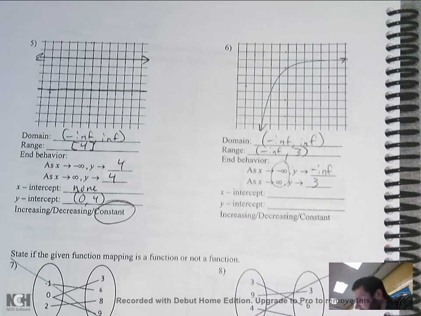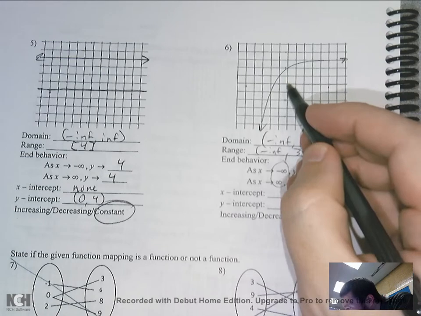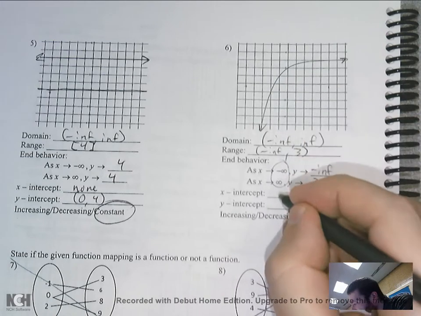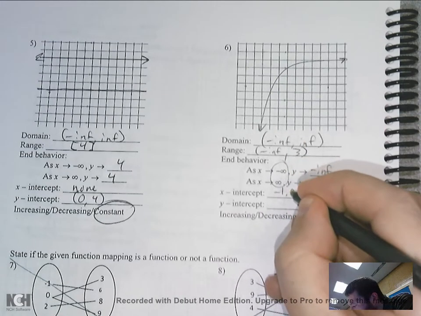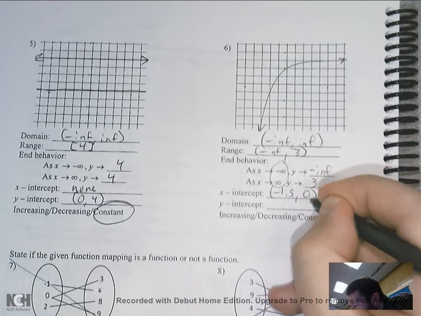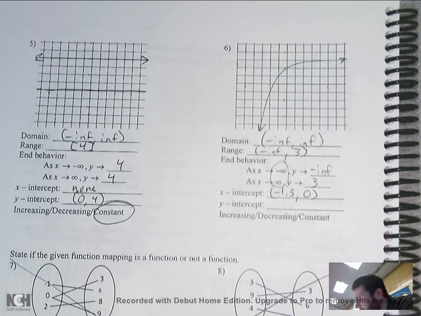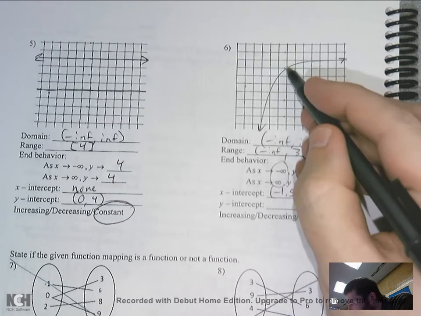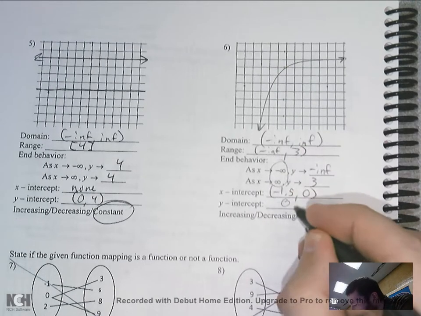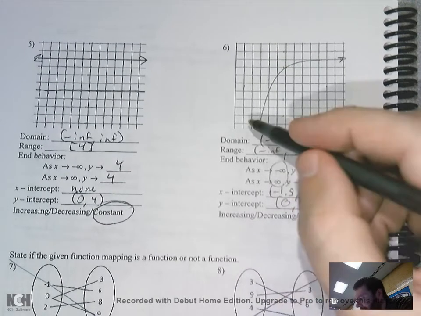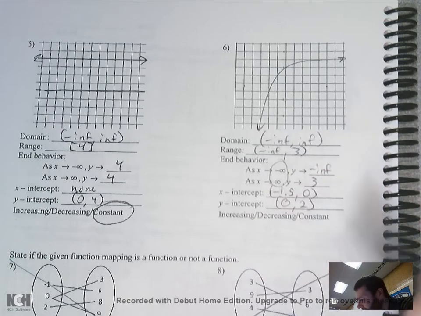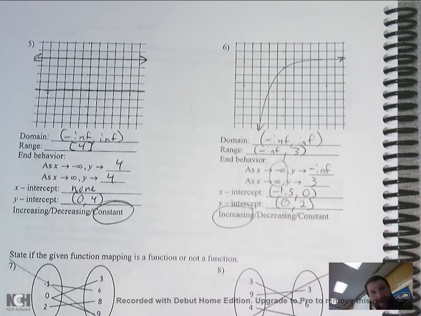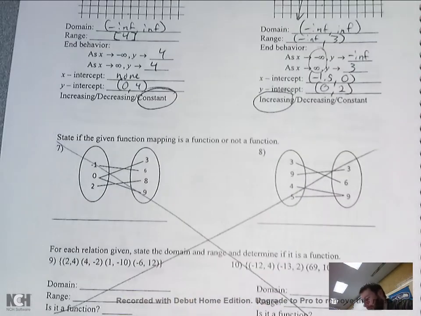Okay? The x-intercept looks like it's about negative 1.5, so negative 1.5, 0. And the y-intercept, look, it's crossing right at 2, so 0, 2. And it is going up from left to right, so that is increasing. Okay? We're not doing 7 through 10.